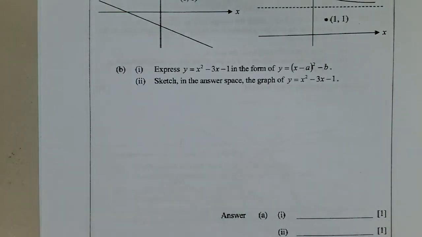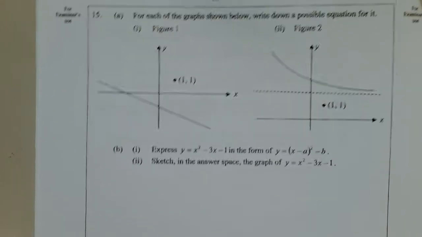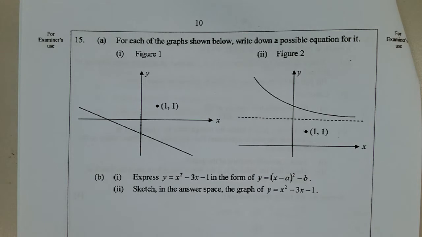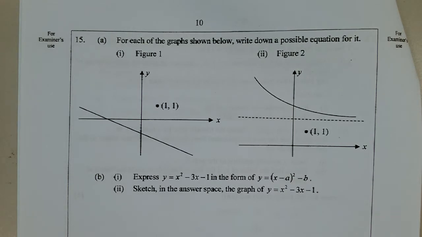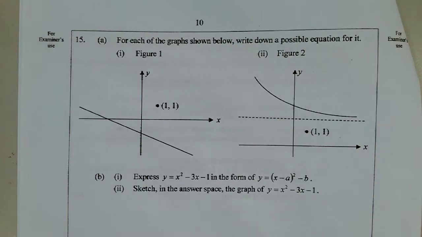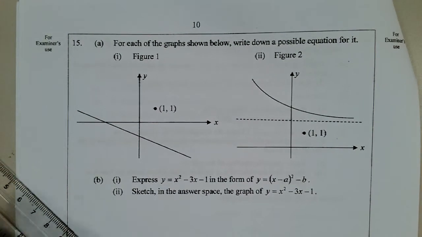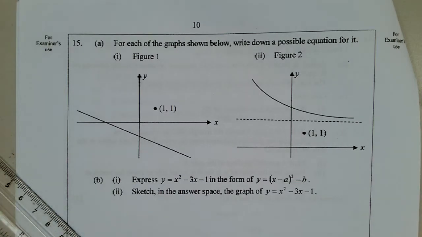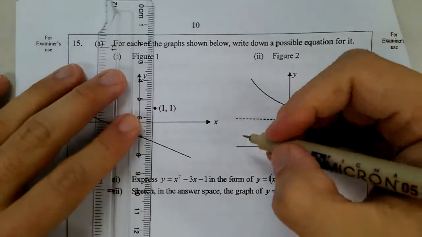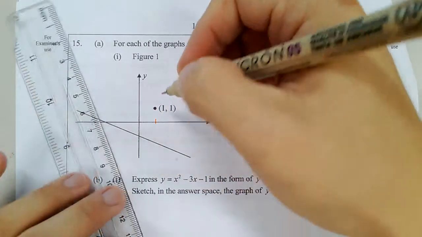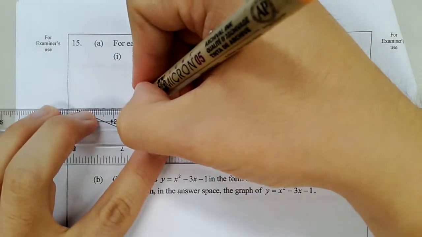Okay, for 15a part 1, for each of the graphs shown below, write down a possible equation for it. Now first and foremost, right here is (1, 1). Let me just demonstrate something to you. I shall use my orange pen. (1, 1), it's like this.